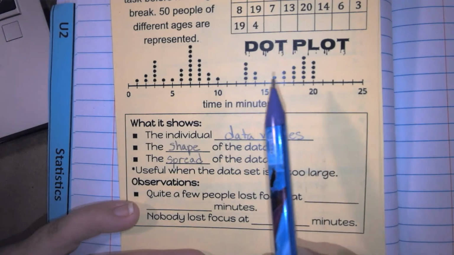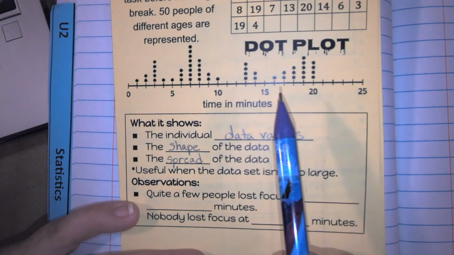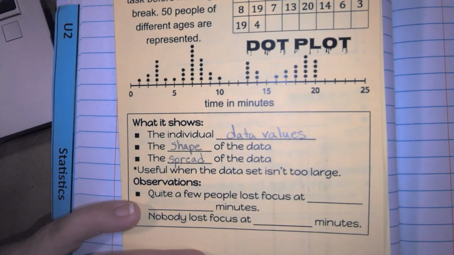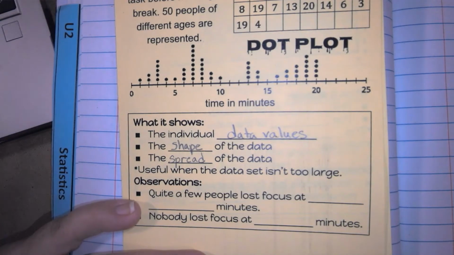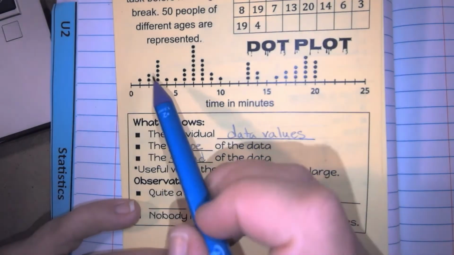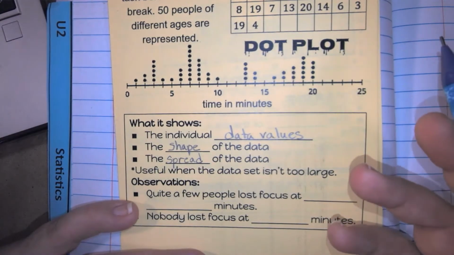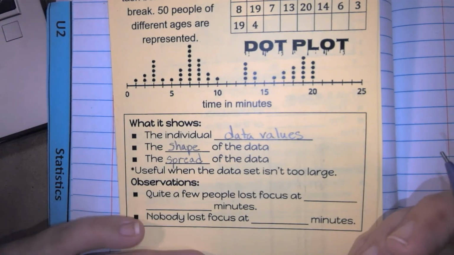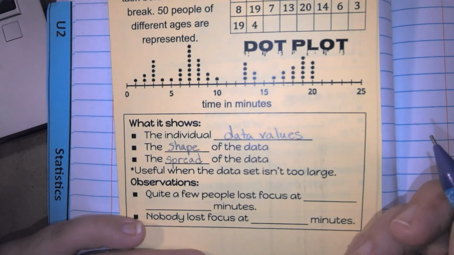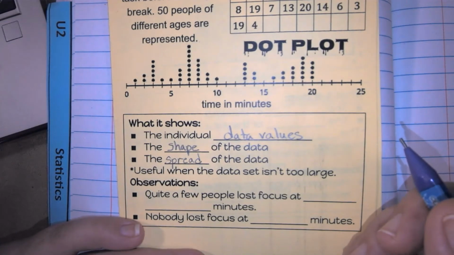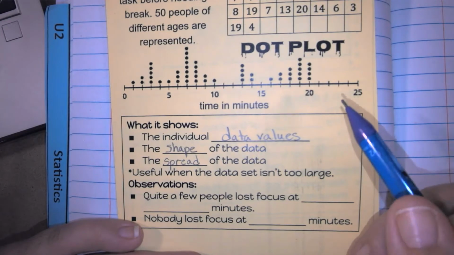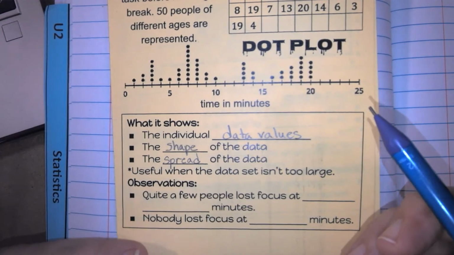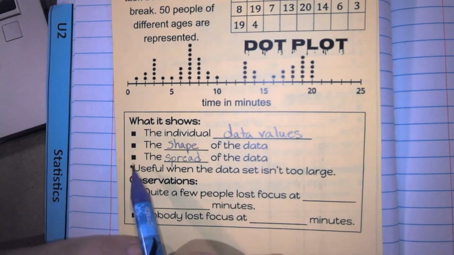This one is 50. It might be too much to do anything more than 50. It might not show you a lot if you're making individual dots for more than a 50 data set. Like if you do it 100, it might not show you as much. Although it might also, but you're not going to want to make a dot plot if you have 100 values or 200 values. It's going to be very time consuming and probably not worth your while. So that's what this note means.